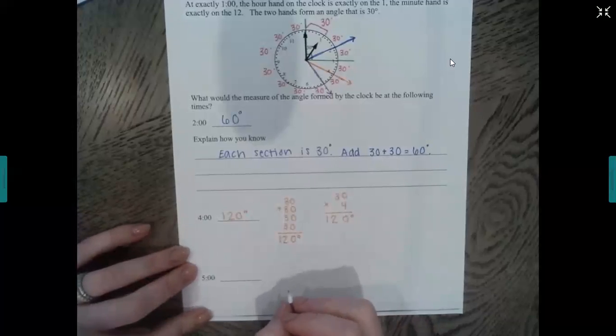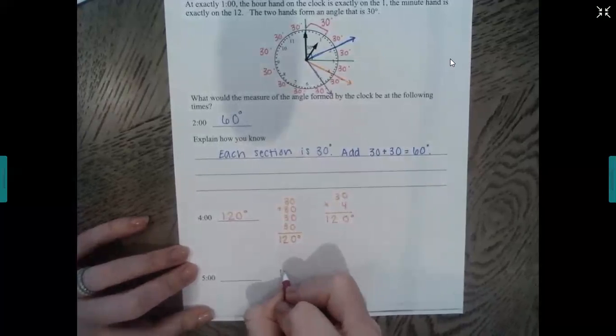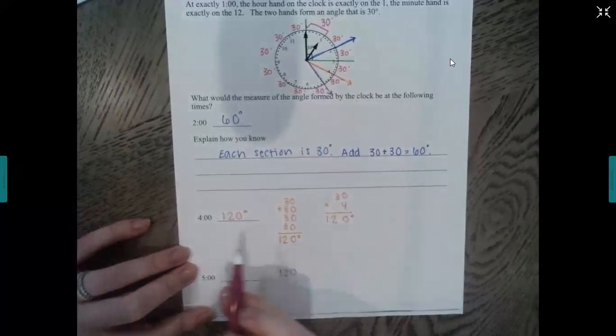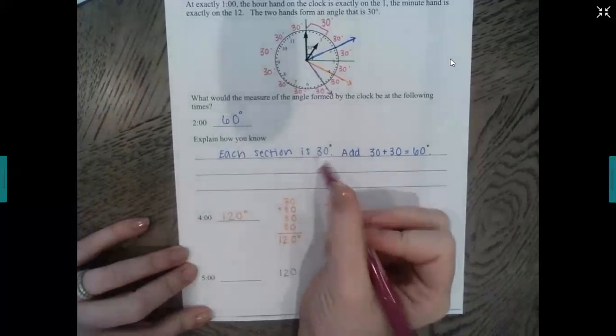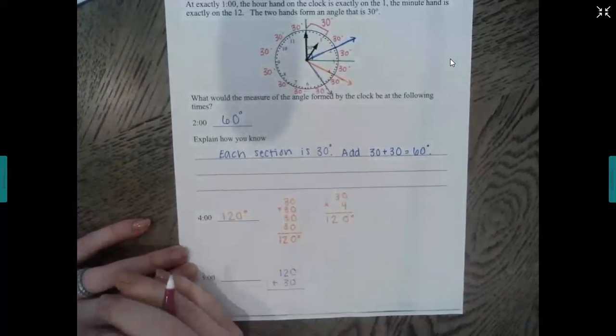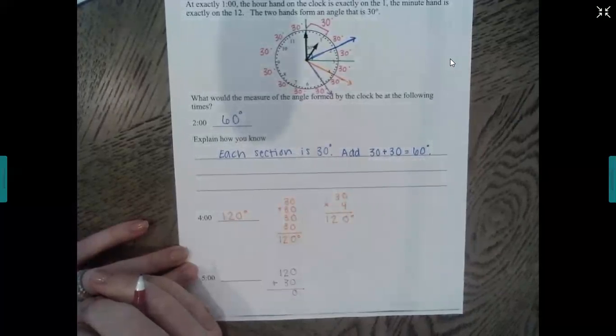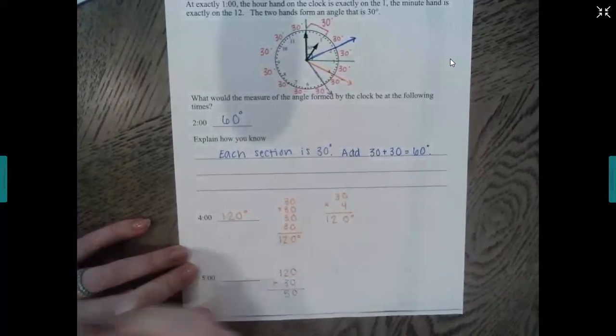Okay, now that you've had time to think, let's go ahead and solve. If my 4 o'clock angle was 120 degrees, and I'm going one more section of 30, I can just add 30 more degrees to that angle. 0 plus 0 is 0. 3 plus 2 is 5.